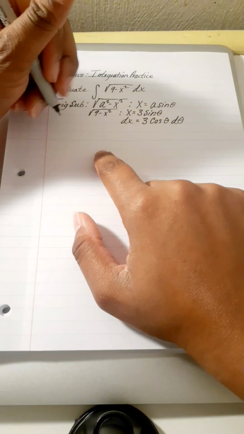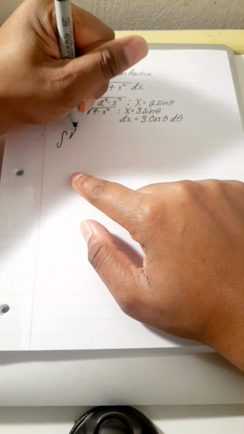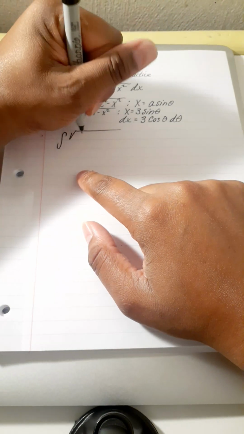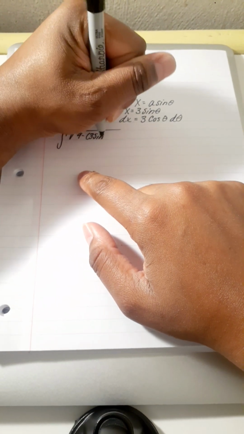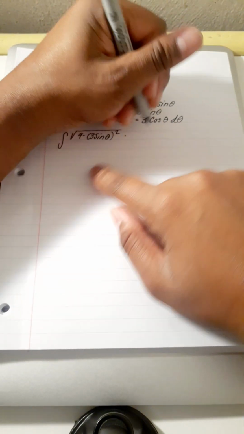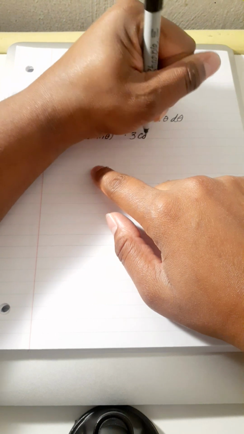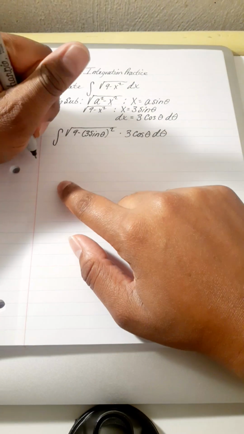Okay, next thing is to set the integral up, and then we'll have the square root, and we'll have 9 minus, we'll stick in our 3 sine theta, and then don't forget that that's being squared. We'll then multiply by dx, which was 3 cosine theta, and then d theta. Okay, so that's where you should be once you have set it up.